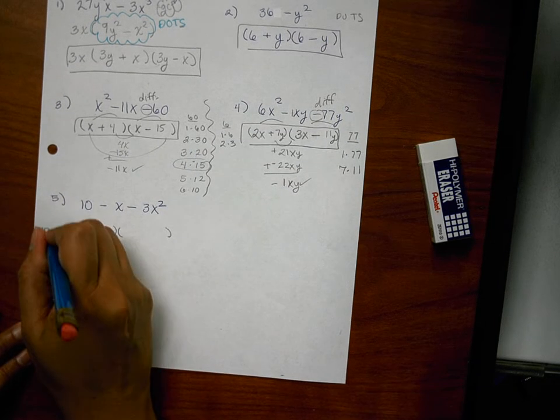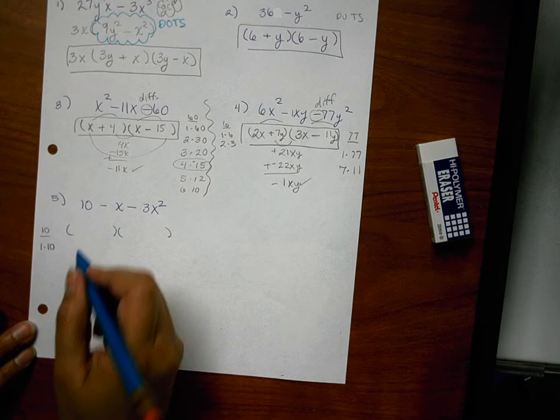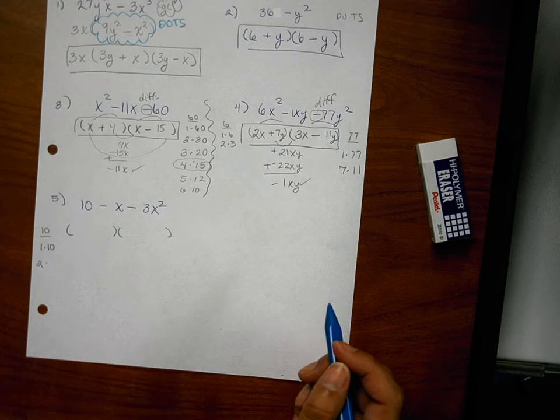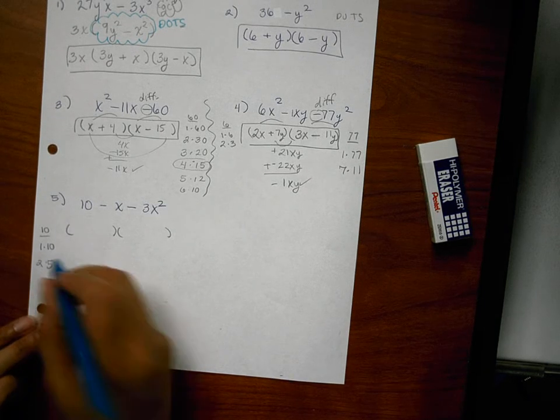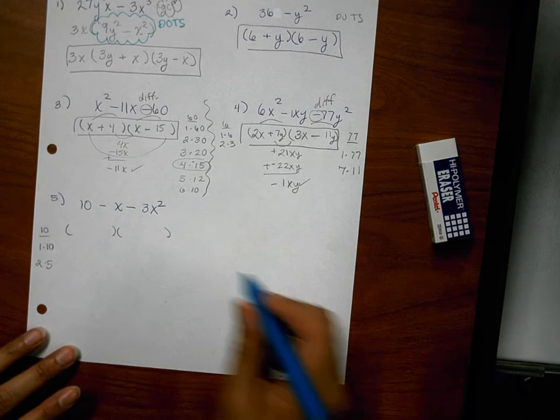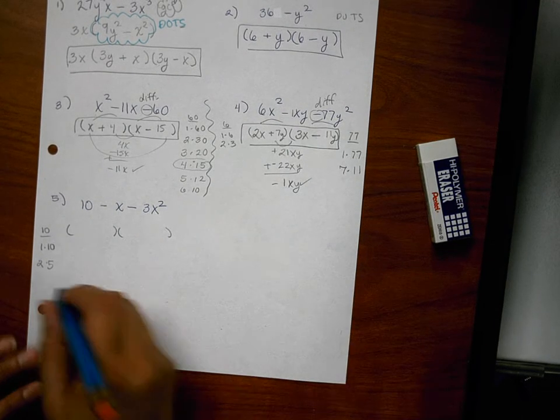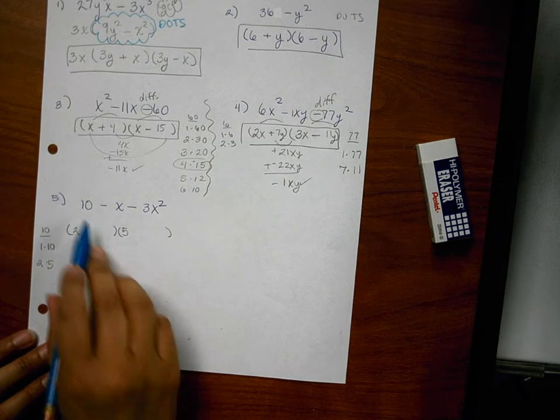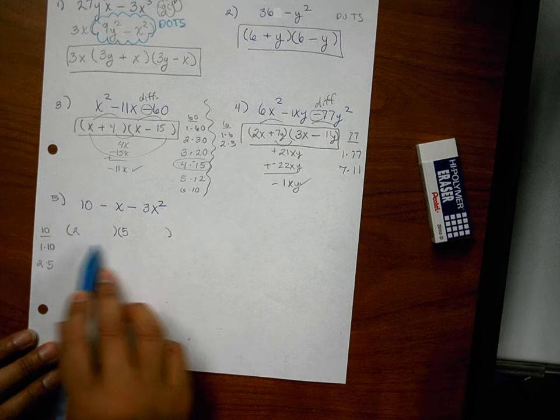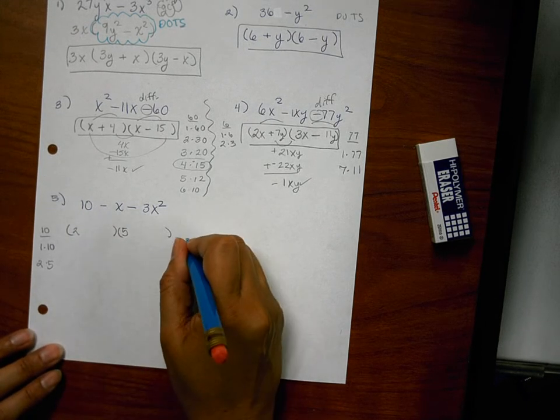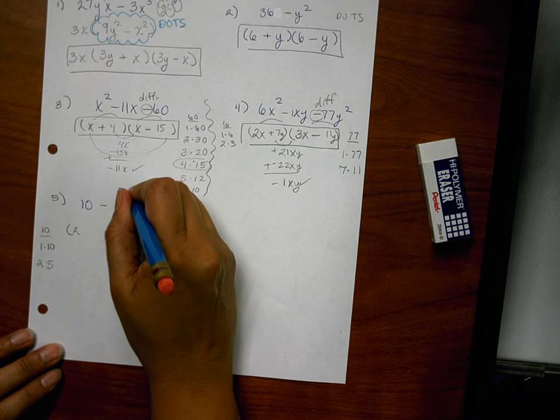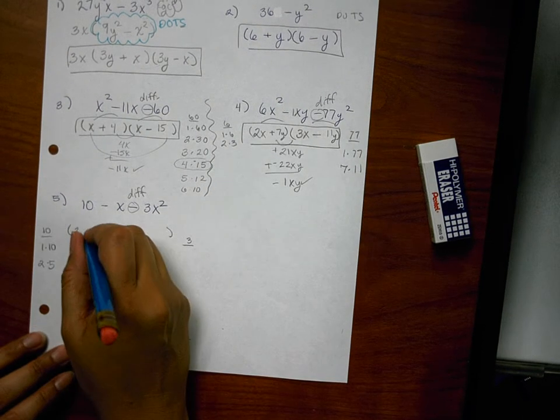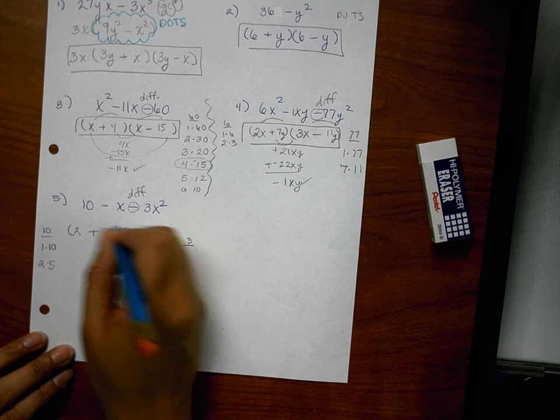Okay, factors of 10, 1 and 10, 2 and 5. So I'm going to try either 1 and 10 or 2 and 5. My gut is telling me 2 and 5 only because I'm trying to get a 1 in the middle. So 2 and 5, and there's no x here, so it's just 2, 5, not 2x and 5x. Okay, factors of 3, and because my last sign is negative, I know my two signs have to be different, which means one is positive, one is negative. I do not know which one's which. I'm just going to throw it in there.